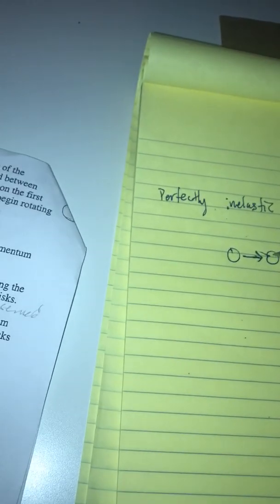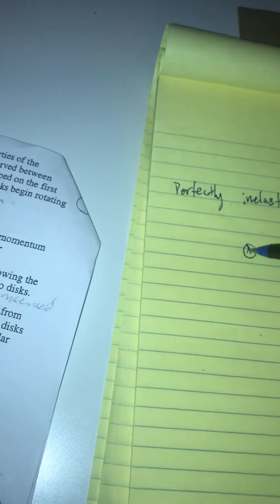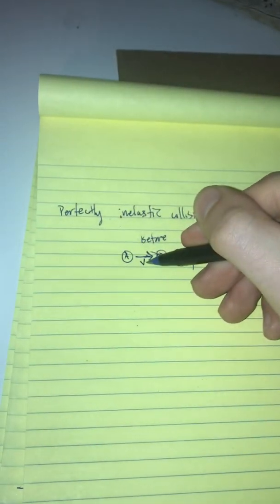So in this depiction, particle B is at rest, particle A is moving, and that was before, and then after, they're moving together at a new speed. So let's just say this is V naught and this is V1. They're moving together at a new speed. That'll come in handy, so write that down.